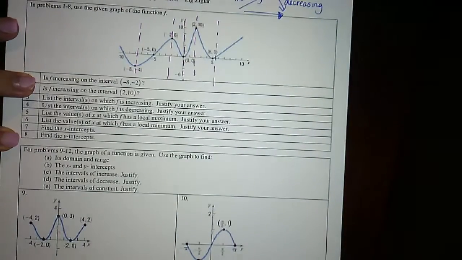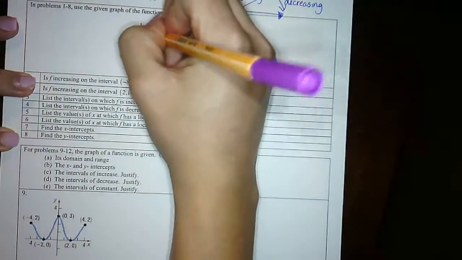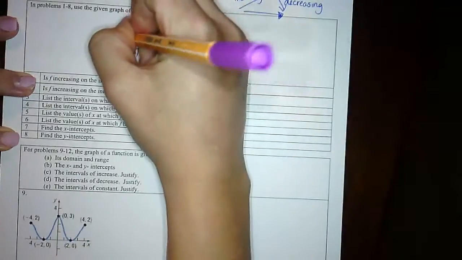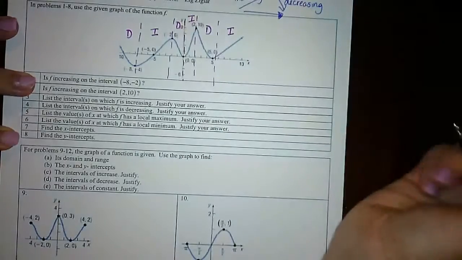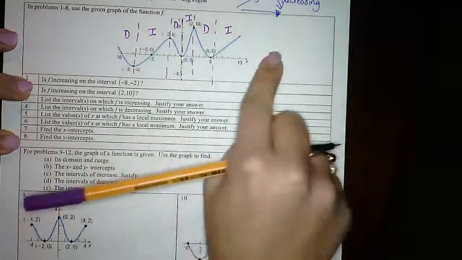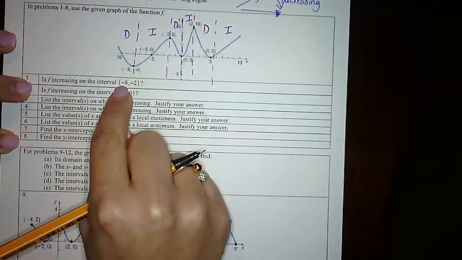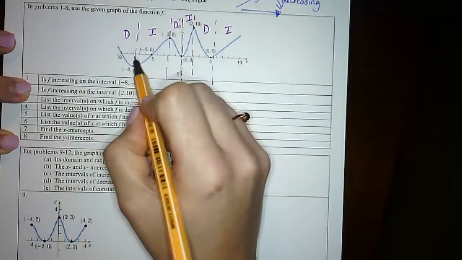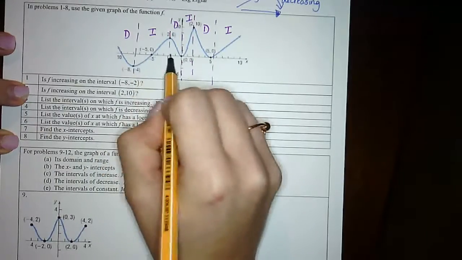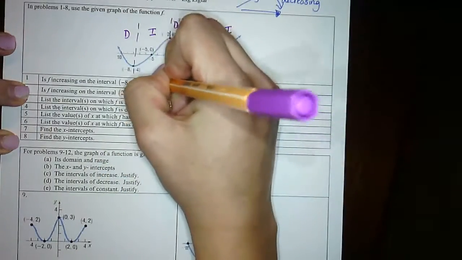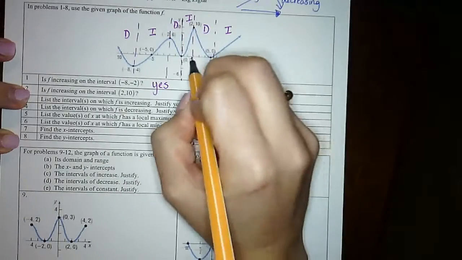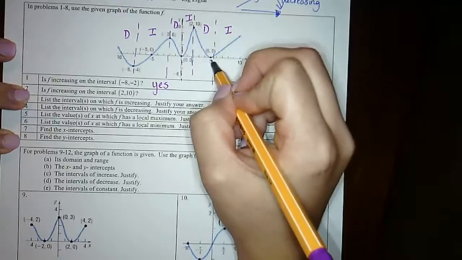So all the places that it's increasing, I'm going to write an I. It's decreasing here, here, and here. So this asks me, is this function f increasing on the interval -8, which is right here, to -2? And yes, it's increasing there. It wants to know, is it increasing from 2 to 10? And no, it's not. Part of it is, but not the whole thing. So no.